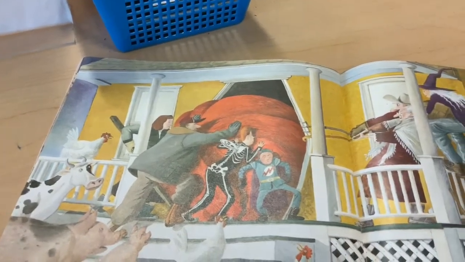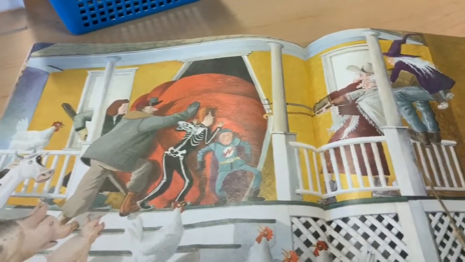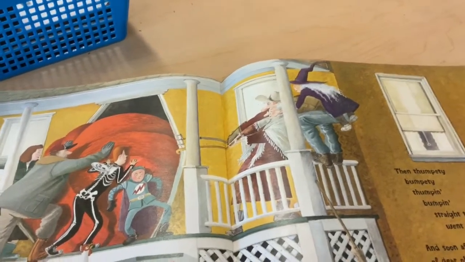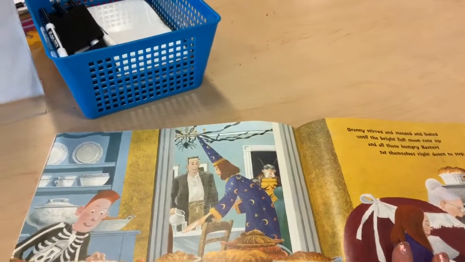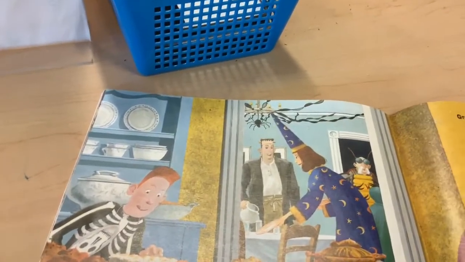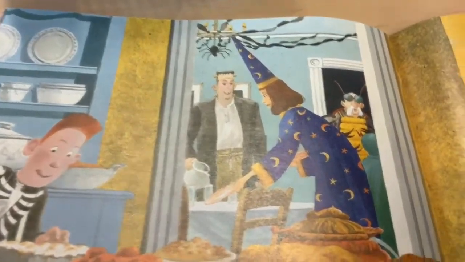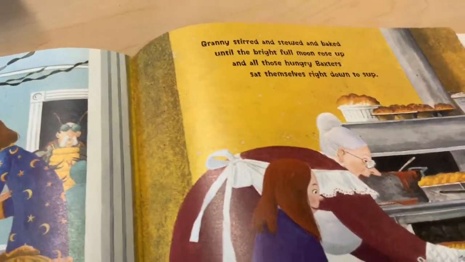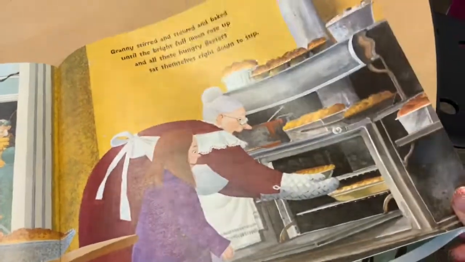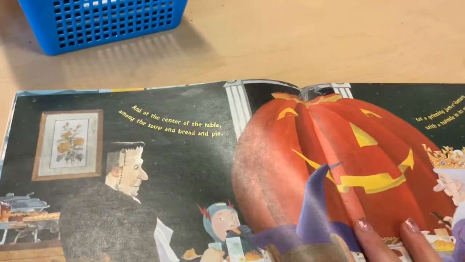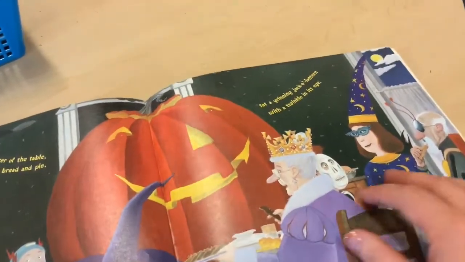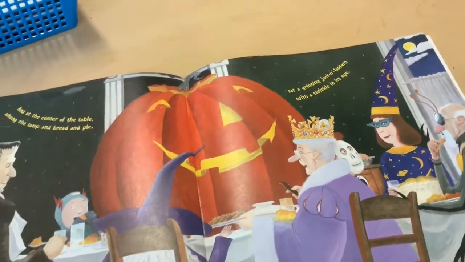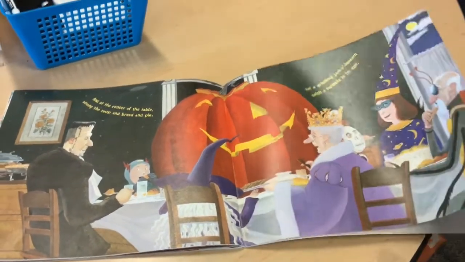Then thumpity bumpity thumpin' bumpin' straight to the kitchen went that pumpkin, and soon after came the smell of dear old Granny cooking something. Granny stirred and stewed and baked until the bright full moon rose up, and all those hungry Baxters sat themselves right down to sup. And at the center of the table, among the soup and bread and pie, sat a grinning jack-o'-lantern with a twinkle in its eye.